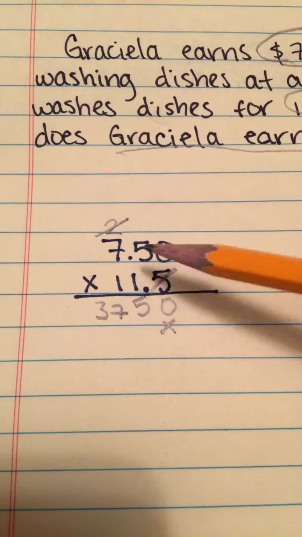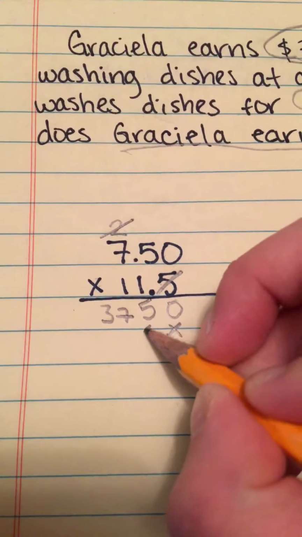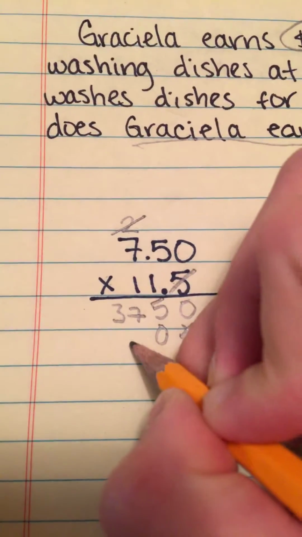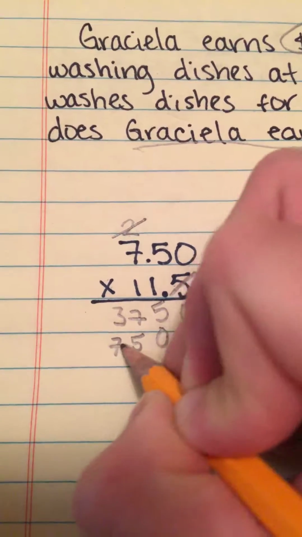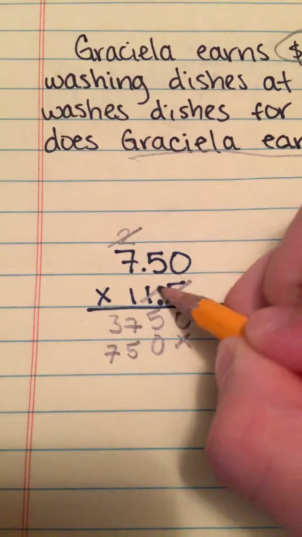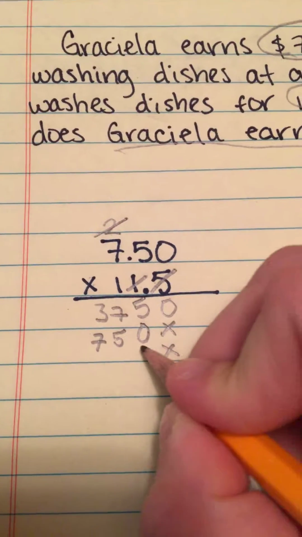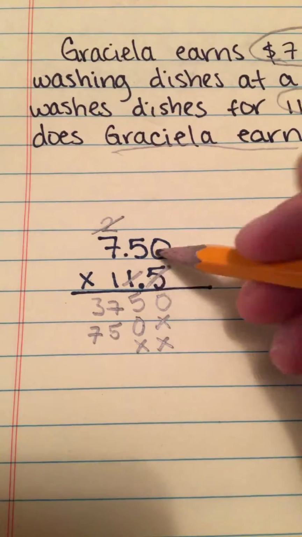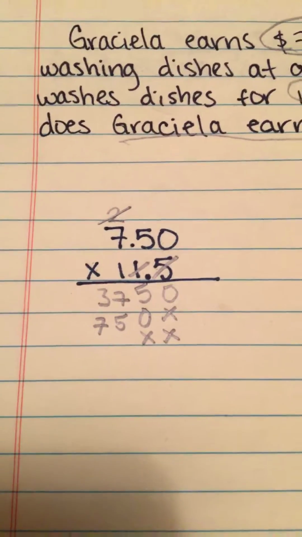So 1 times 0 is 0. 1 times 5 is 5. 1 times 7 is 7. Okay, I am done with this one. Now I need 2 placeholders. Okay, regardless that we're multiplying decimals, treat them like we're multiplying whole numbers.